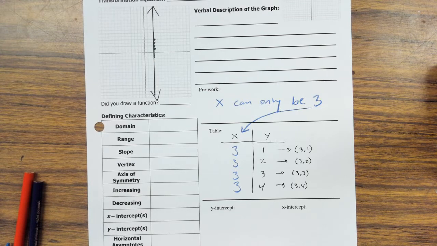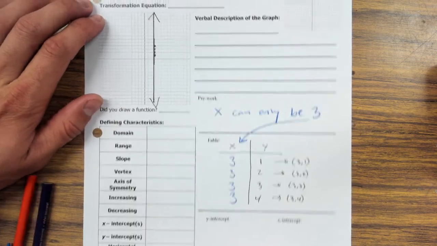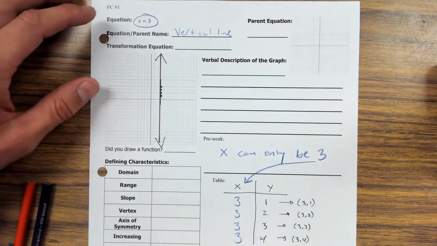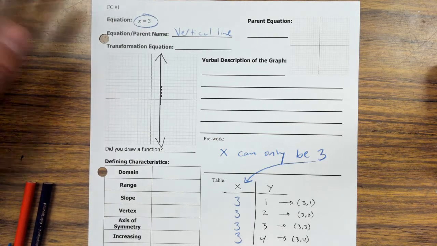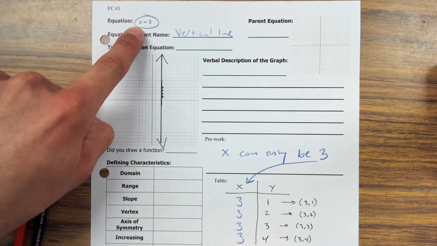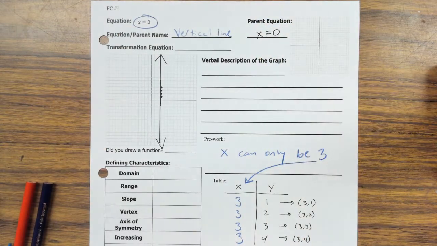So far so good, pretty easy. You don't have to study or memorize this weekend, unless you really want to. I'm not going to force or require that. We're just filling it out and moving on with our lives. Now, what is the parent function for this particular problem? You don't know this yet. You won't know this for about a month and a half, but we're going to write it down anyway. The parent function for x equals 3 is x equals 0. Don't worry about memorizing that right now. More information to come about that.